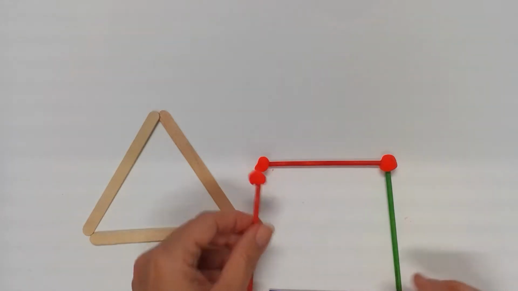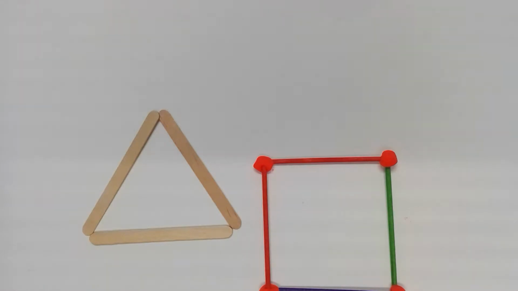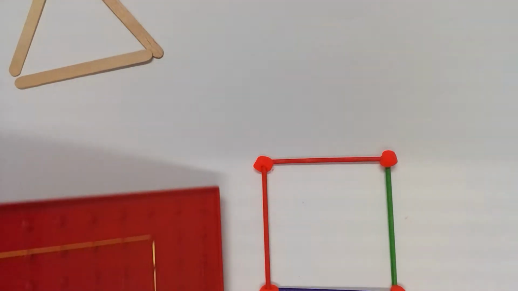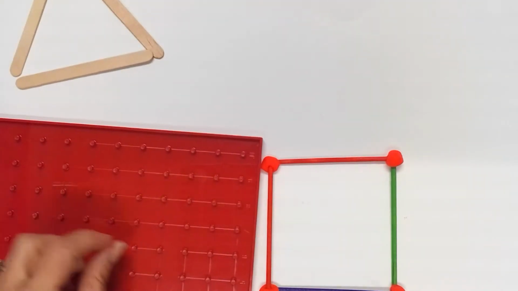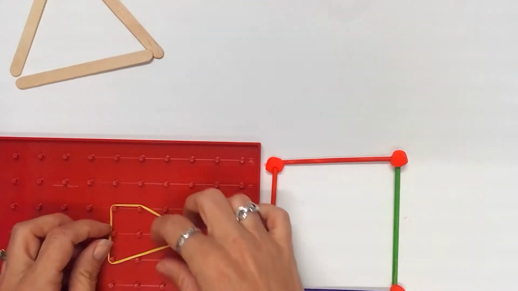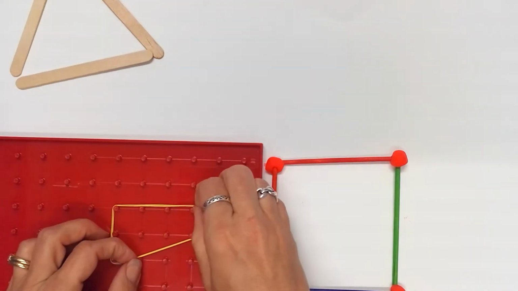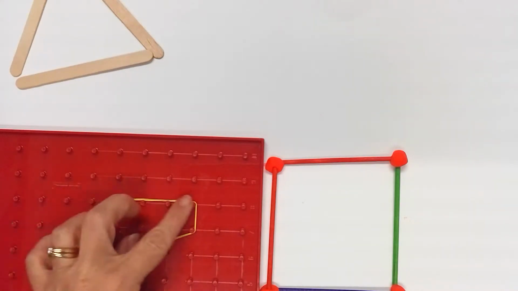their shape using those here. You can use geoboards to create a shape. You can ask the students, can you create a four-sided figure? And they could make a rectangle. They could make a trapezoid, but as long as it has four sides or four vertices, and we're using those terms with the students, for them to then create 1, 2, 3, 4, 1, 2, 3, 4.